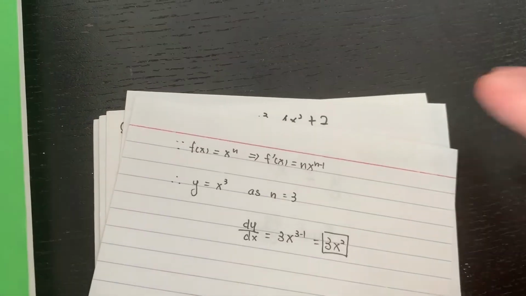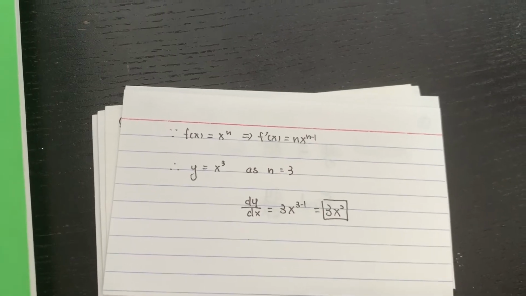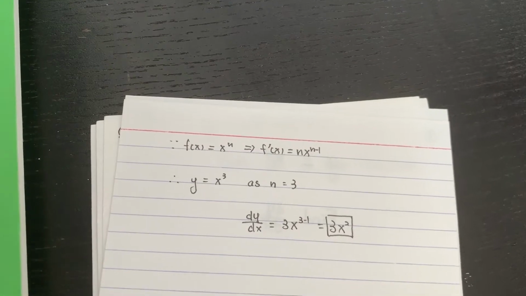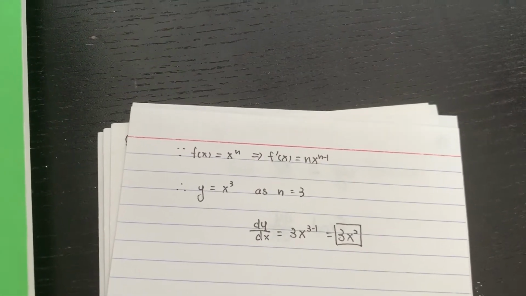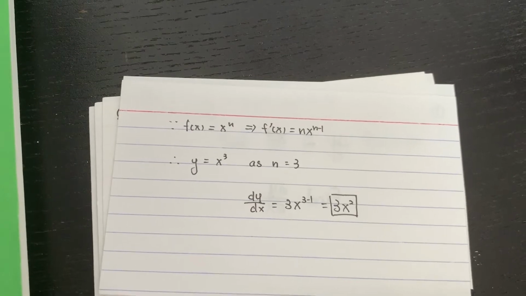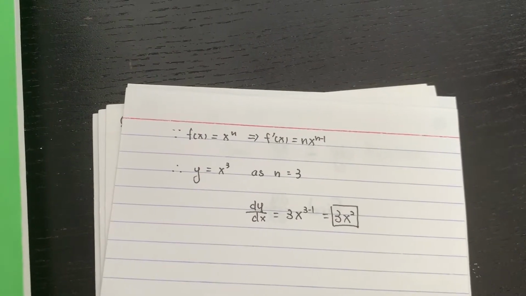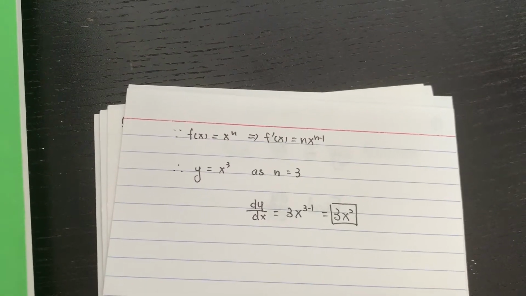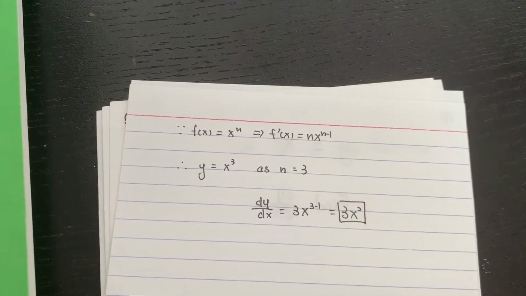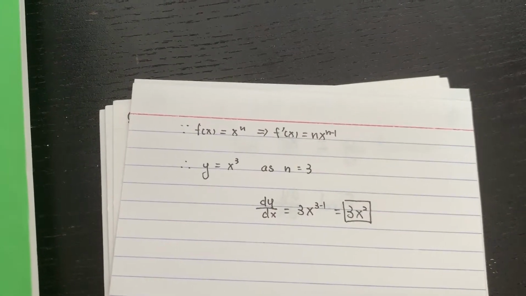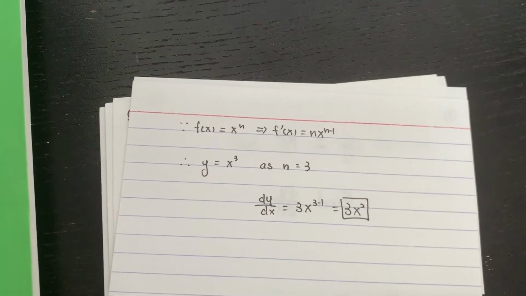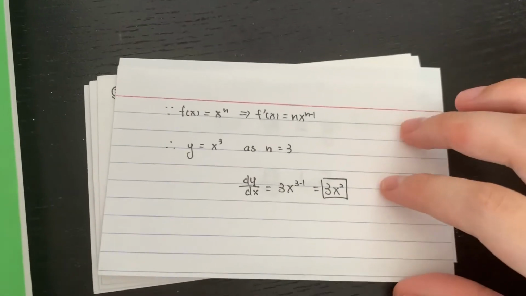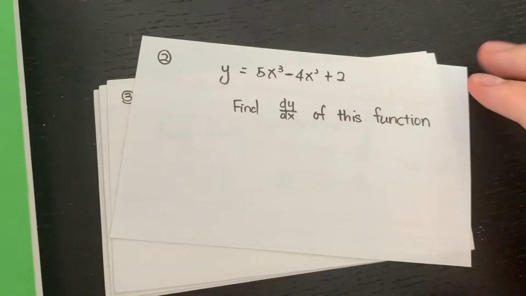So let's see the answer. As we know about the formula, the differentiation of this function will be n times x to the power of n minus 1. So y equals x to the power of 3, and n is 3 in this case. So the derivative of this function will be 3 times x to the power of 3 minus 1, and it becomes 3 times x squared, which is obvious and easy. So now you know how to use this formula.